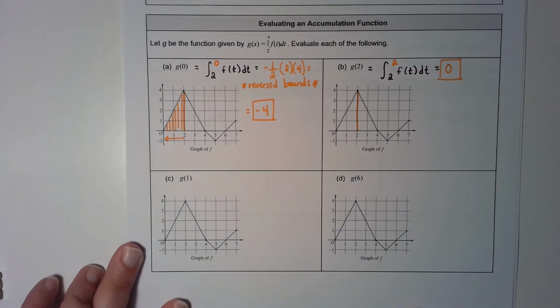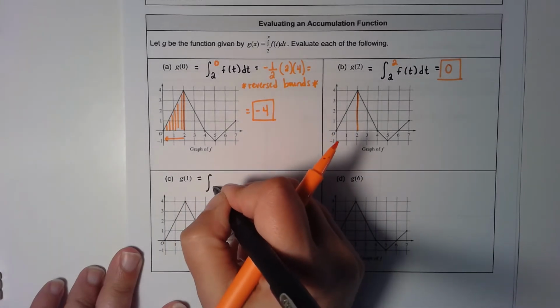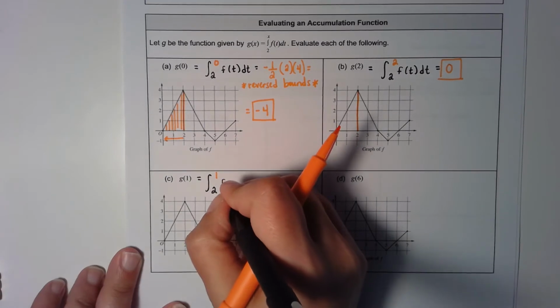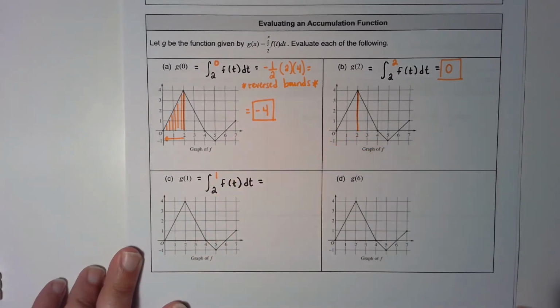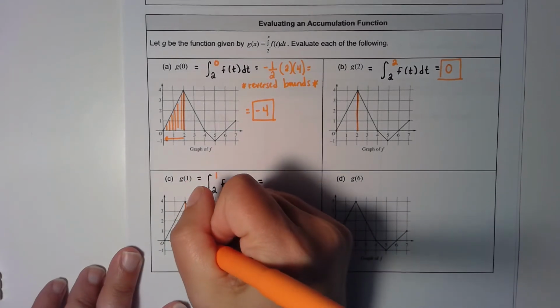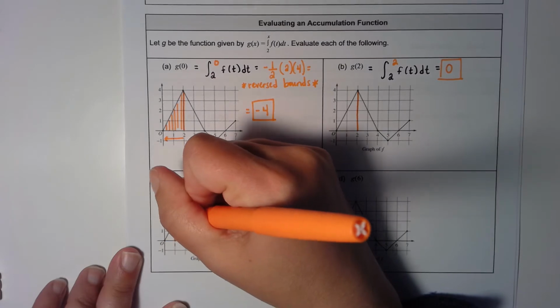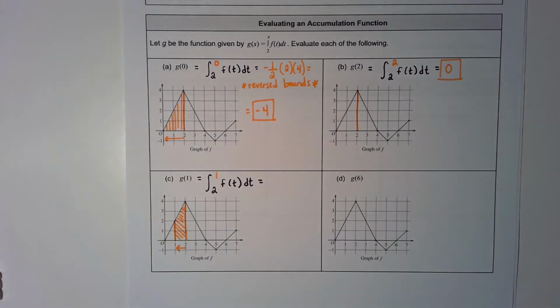For problem C, it says find g of 1. Now, g of 1 means find the integral from 2 to 1 of f of t dt. Now, similar to letter A here, going from 2 to 1, where 2 is the lower bound and 1 is the upper bound, those bounds are in the wrong order. The lower number is on the top, even though it should be on the bottom. So that means we're going to the left.